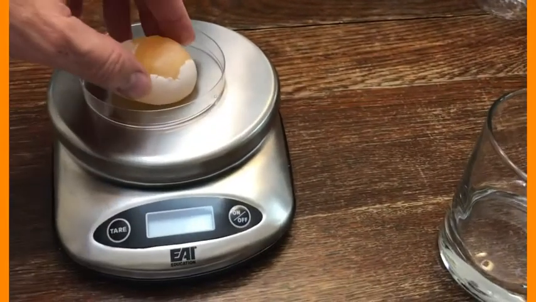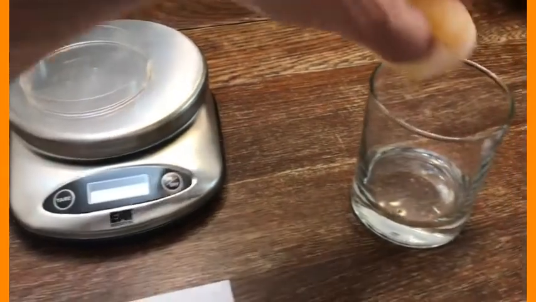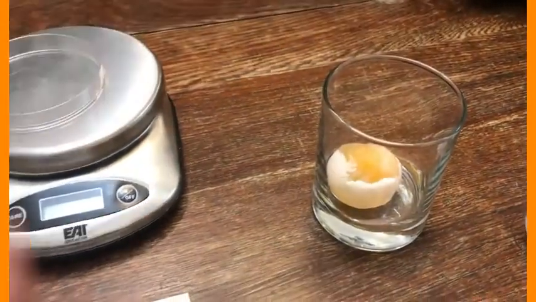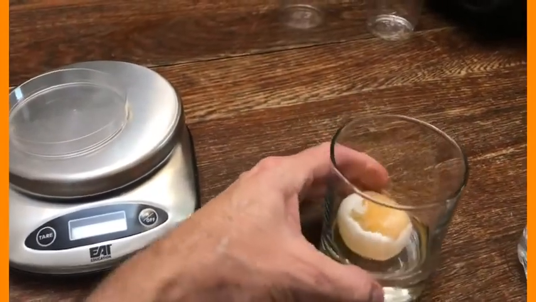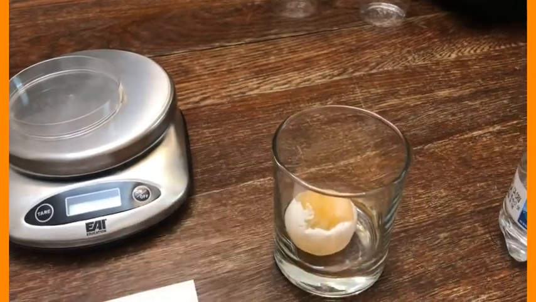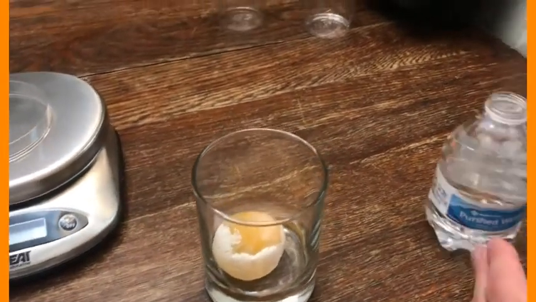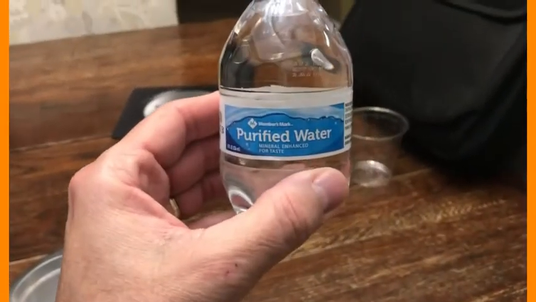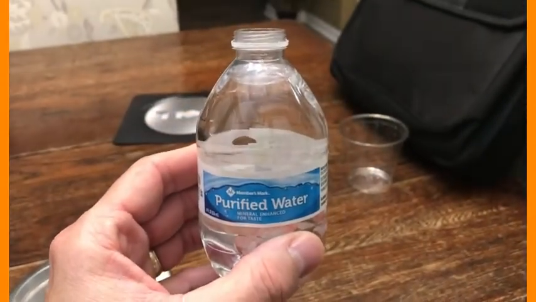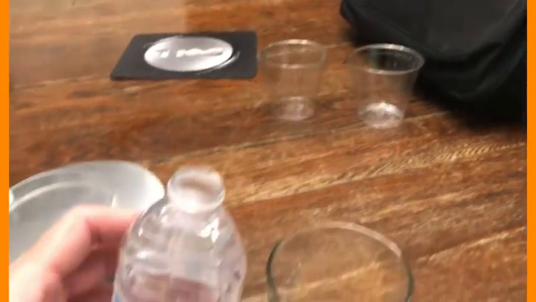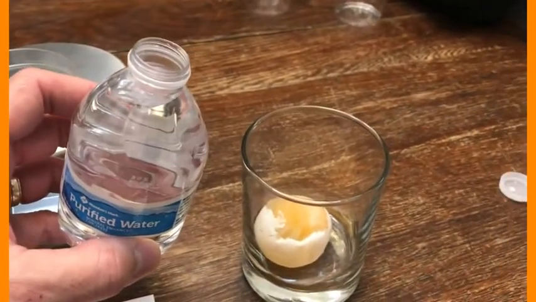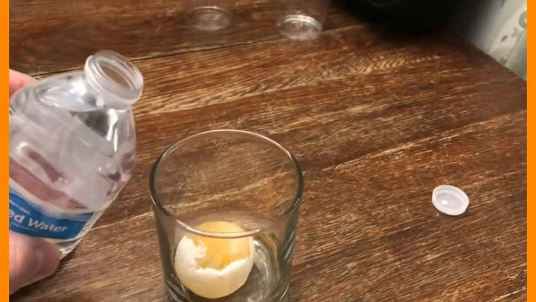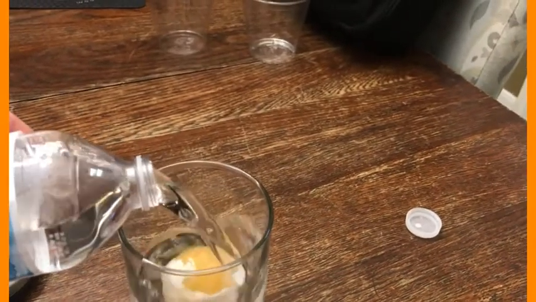Okay, so now we're going to put it in the cup. I've got the glass cup back again, and we're using that purified water. I'm going to cover the egg, and when I was videotaping this, I totally forgot about the food coloring. But right after I finished this little segment, I can assure you that I did add the couple of drops of blue food coloring.